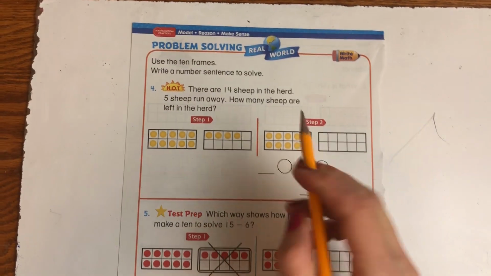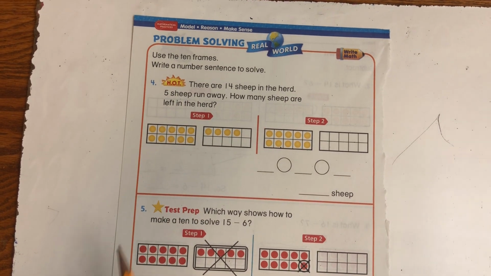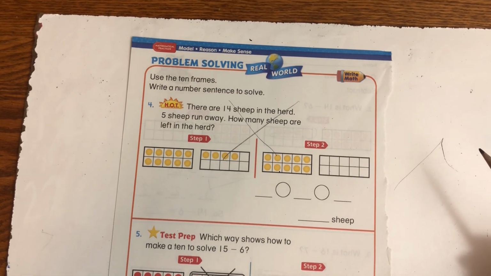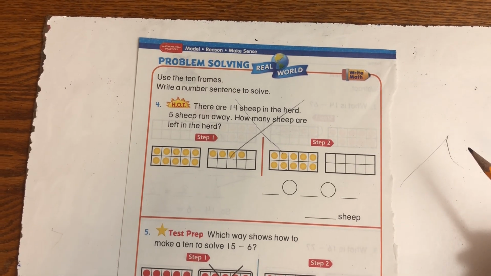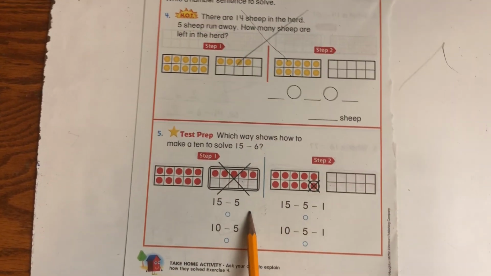Let's flip it like a pancake to problem solving. This is a hot problem. We're going to skip it today. If you would like to do it as an extra challenge, you can do it at home with Mom and Dad. Let's move on to test prep.